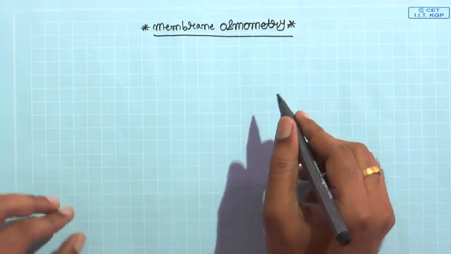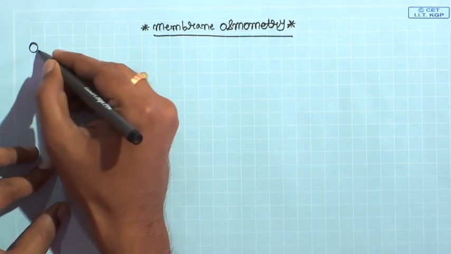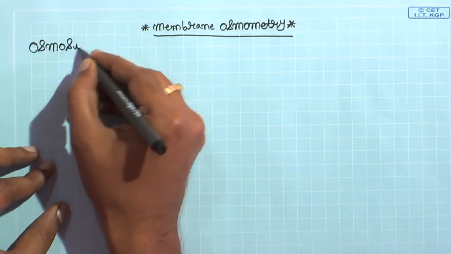Membrane osmometry. So, you know, osmosis, I talked about that.